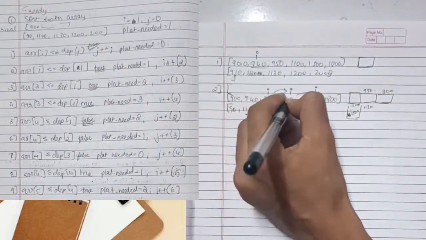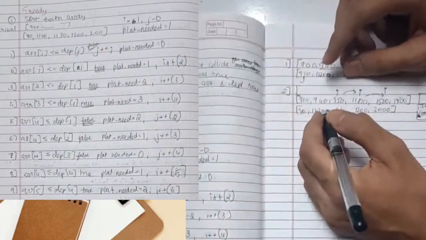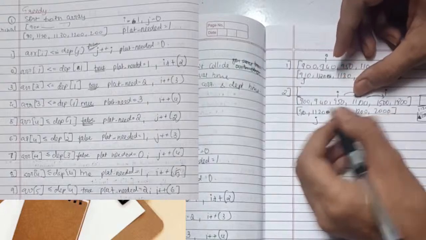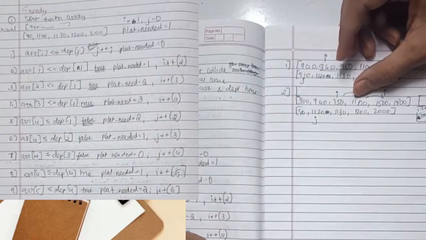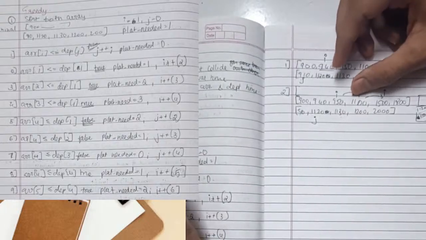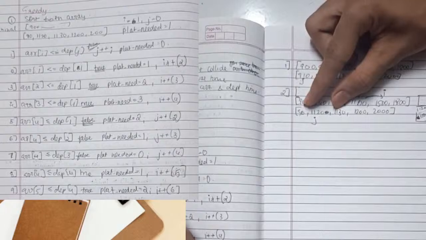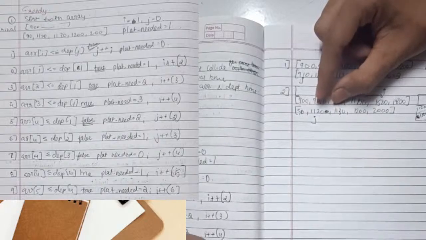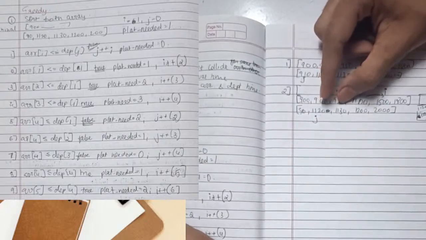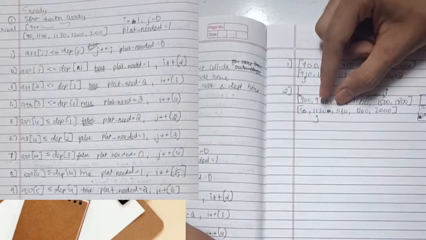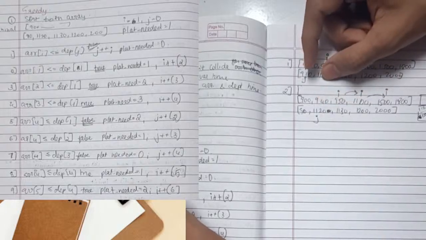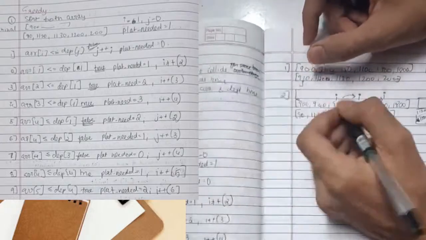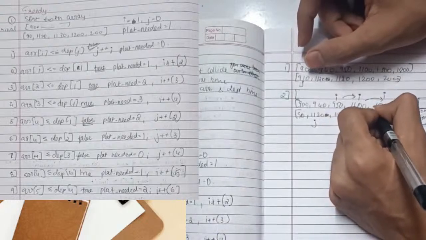1, 2, 3, 4, 5, 6. I've missed one. 1100, 30, 12, 2000. 1, 2, 3, 9, 10, 12, 1100. So I have missed the 1900 value. 1900 is out over here.